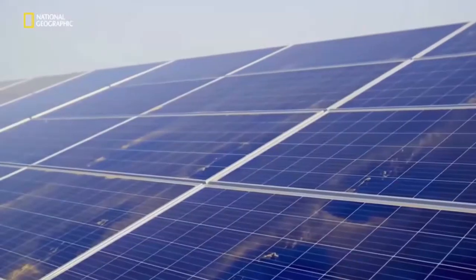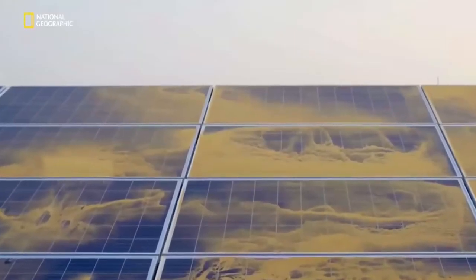Dust is a major challenge for any solar power generation. Every day, because of the wind, the sand gets deposited on the solar panel.